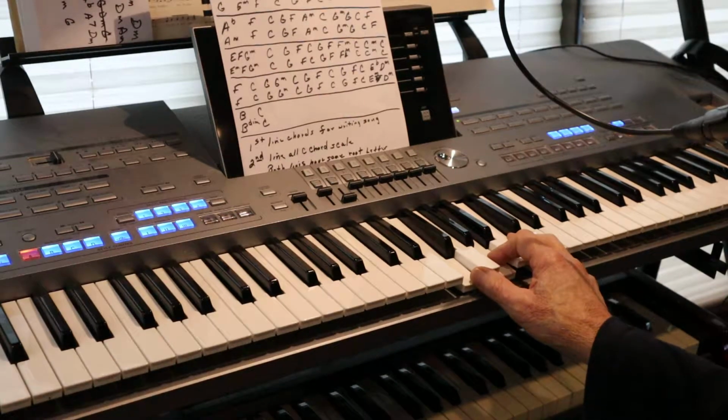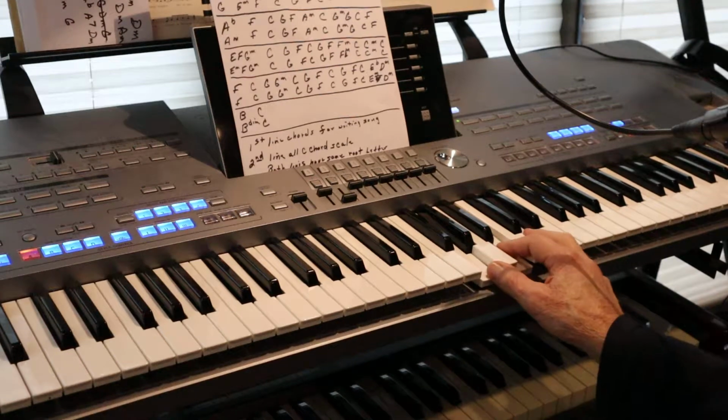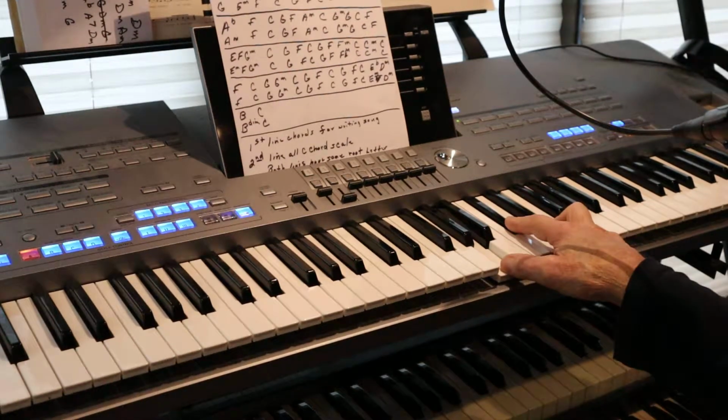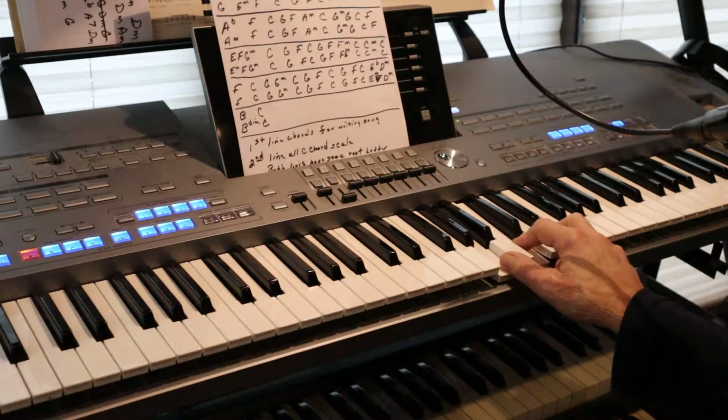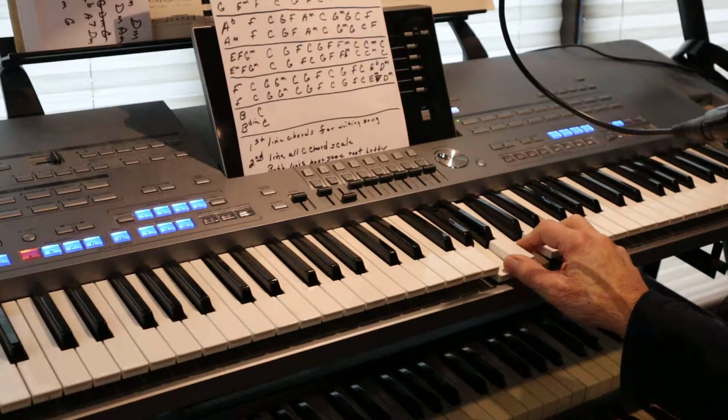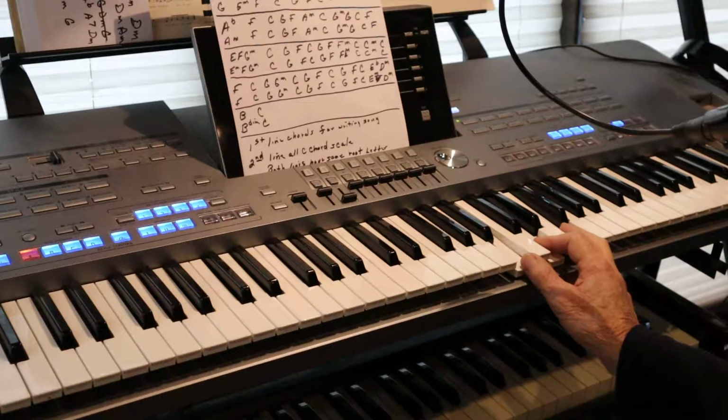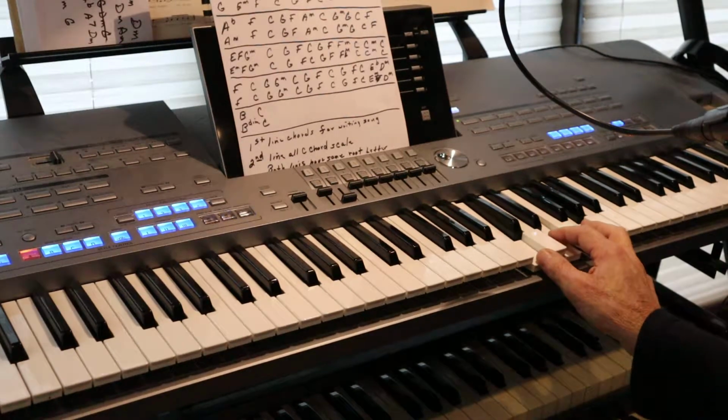The fifth is a G. The sixth is an A minor. And the seventh is a B diminished. And then we're back to C again.